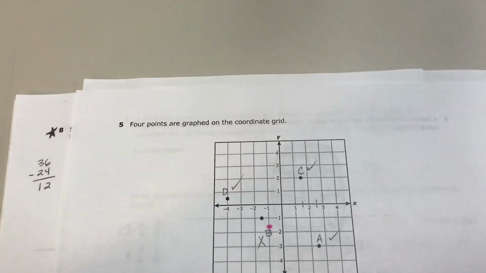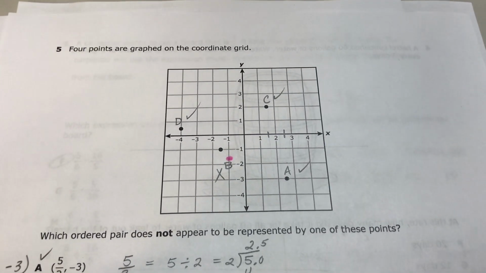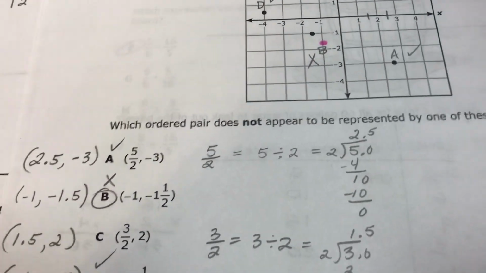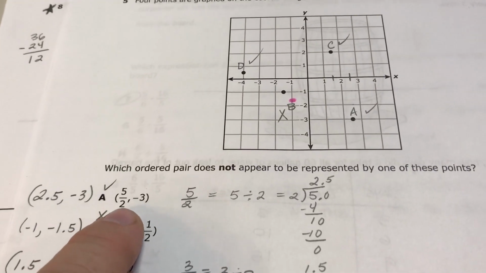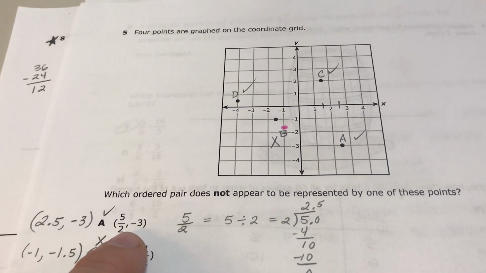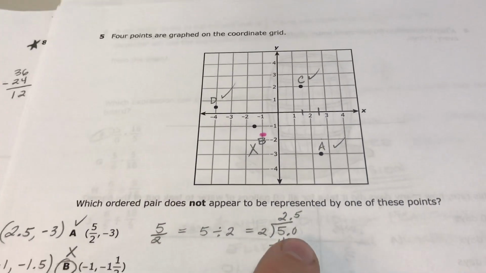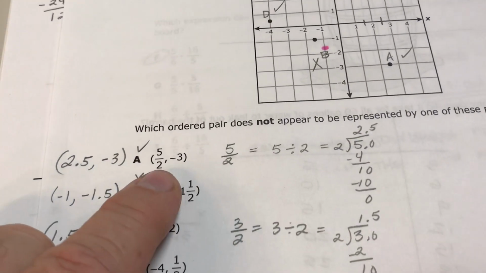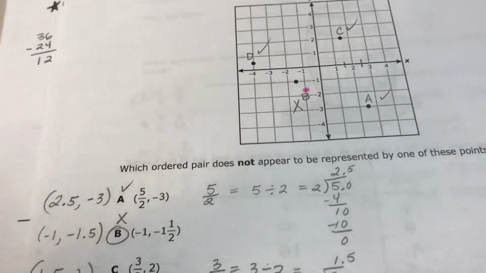5, coordinate plane. All right. 4 points are on the coordinate plane. Which one does not appear to be represented by one of these points? Well, you got to take these points that are not so easy and turn them into something you can use. 5 halves, you don't know where that goes. You got to turn it into a decimal or a fraction. 5 halves, 5 over 2 is 5 divided by 2. 5 divided by 2 is 2.5. So instead of calling it 5 halves, negative 3, 2.5 negative 3 works a lot better.